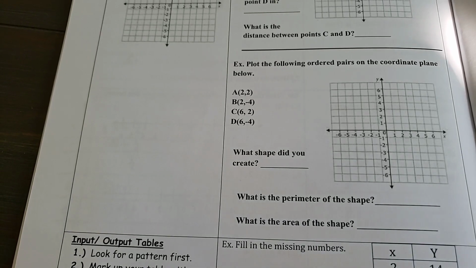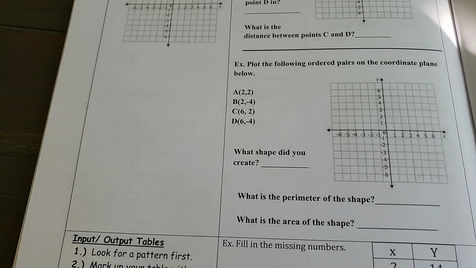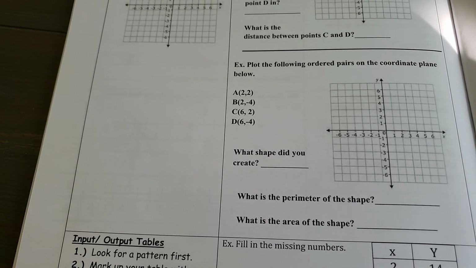I will talk to you guys tomorrow. Here's your deal. Work on these 2 pages, send them to me on Google Classroom, and reach out to me if you have any questions at all.